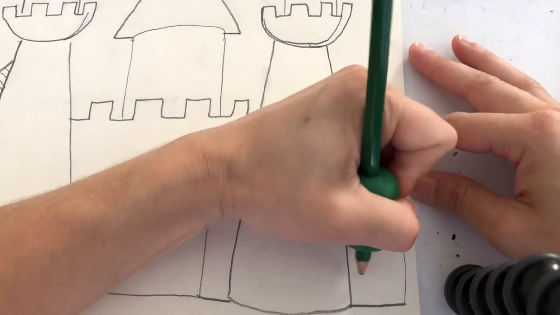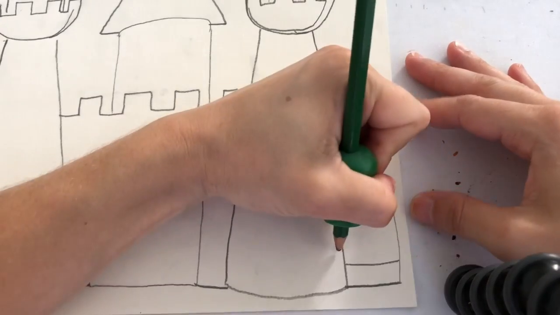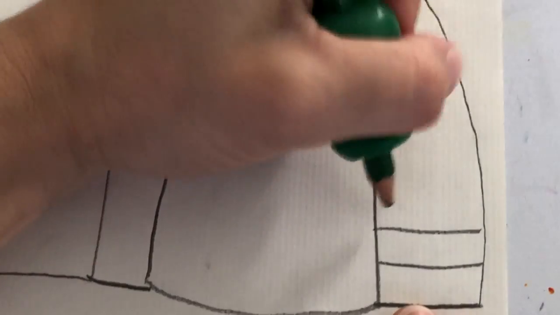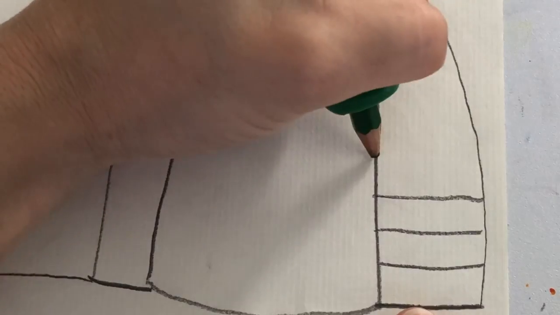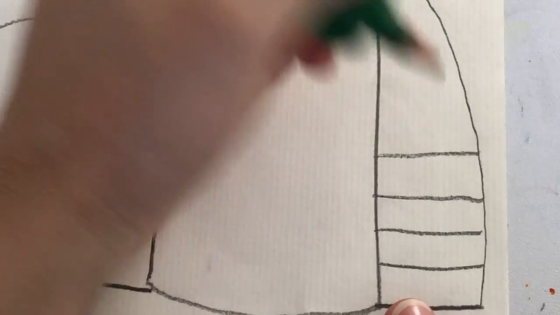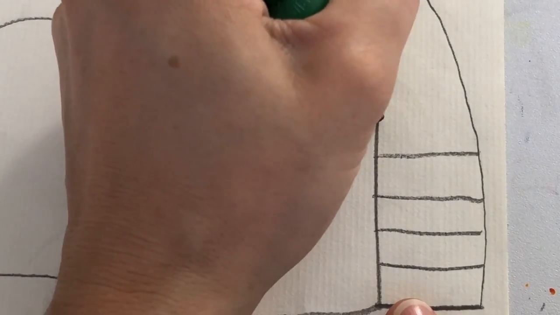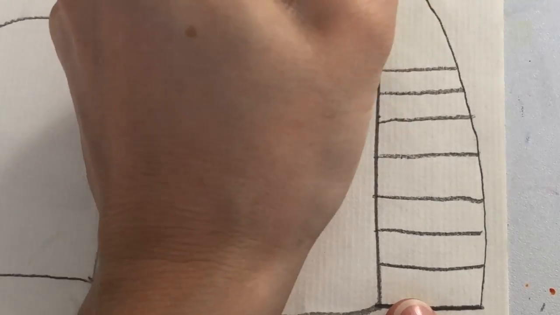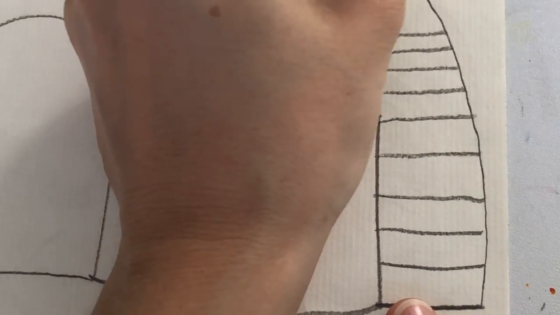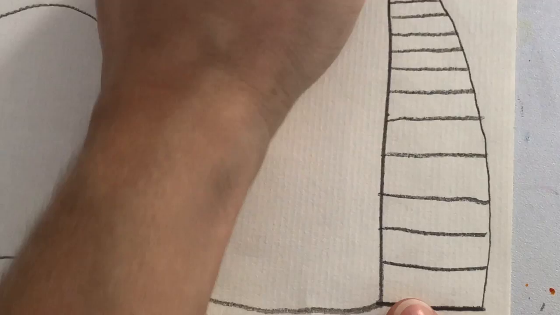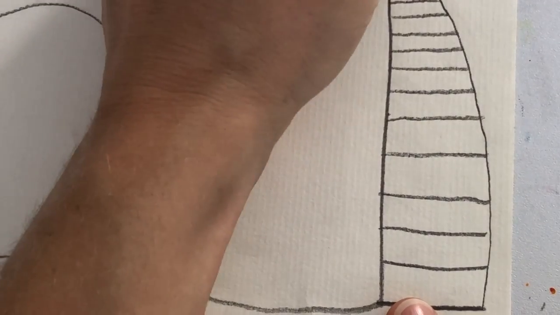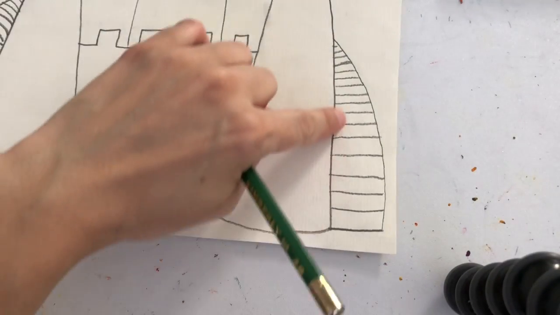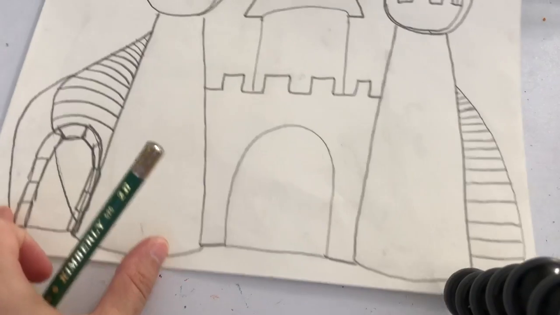And then again, the lines at the bottom should be farther apart. I'm not using a ruler because my castle's older. It's had some weathering, so I'm going with it. But as you get like closer to the top again, if you make them skinnier and closer together, this is a good trick that you can use when you draw houses too. What happens is it creates that illusion that you're getting higher and higher and higher up.